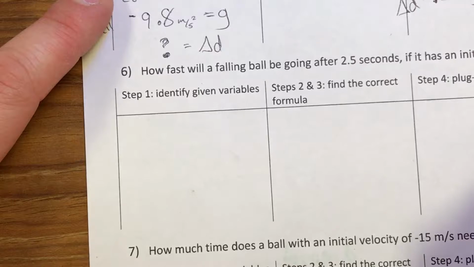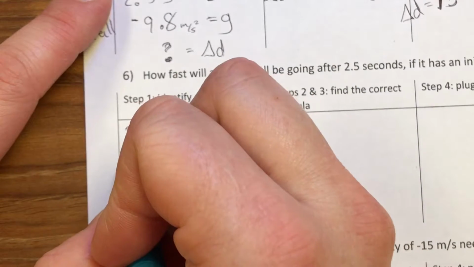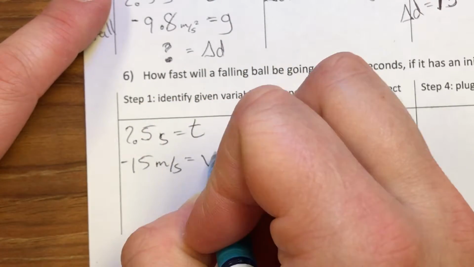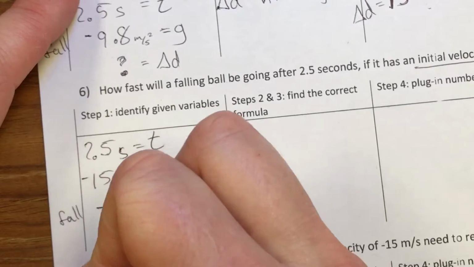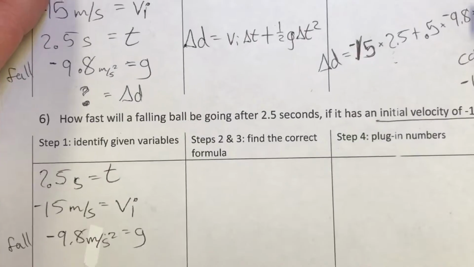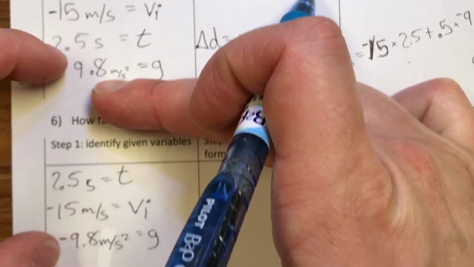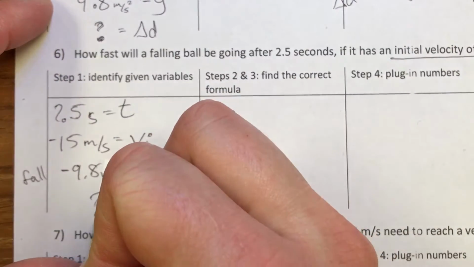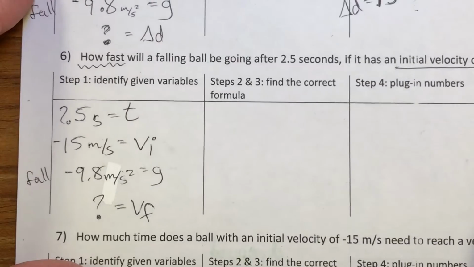All right, how fast will a falling ball be going after 2.5 seconds if it has an initial velocity of negative 15? Okay, so 2.5 seconds, measuring time, negative 15 meters per second, measuring velocity. Oh, and it clarifies there. It tells us that's the initial velocity. That's convenient. It's going to fall, so we have a negative 9.8 meters per second squared for gravity. Okay, so if you notice, again, we started with the exact same information. A time of 2.5 seconds, an initial velocity of negative 15, gravity of negative 9.8. The only difference is the question. What's the question asking this time? How fast? So velocity, we already have the initial, so the final velocity is the question.